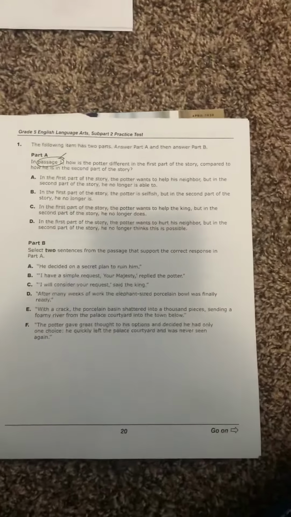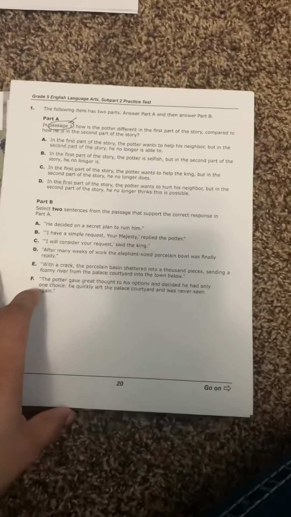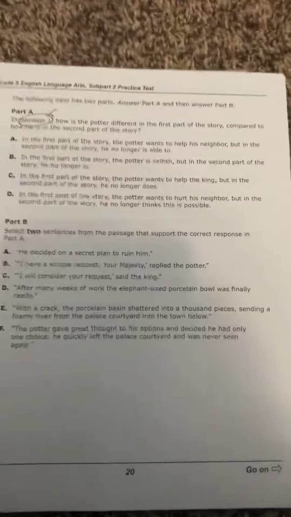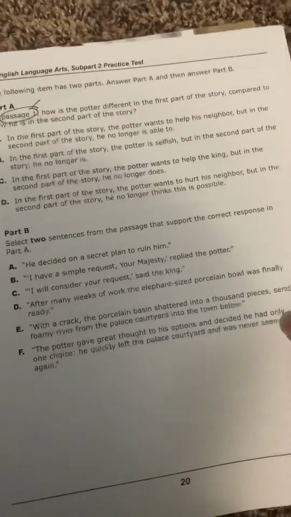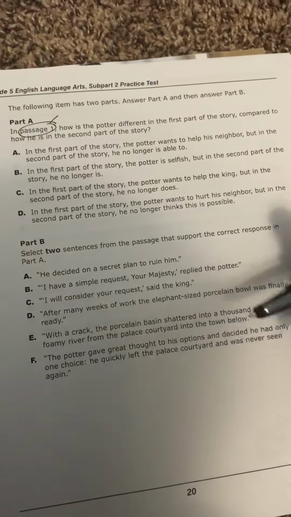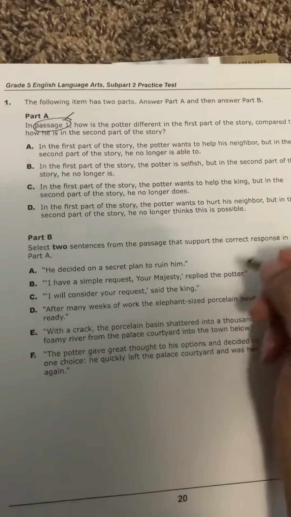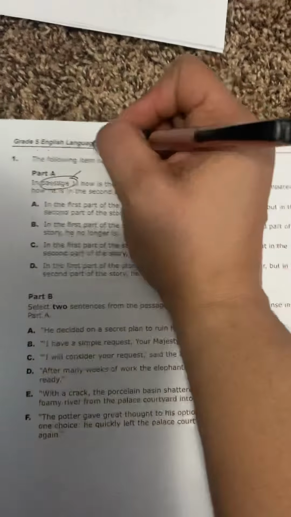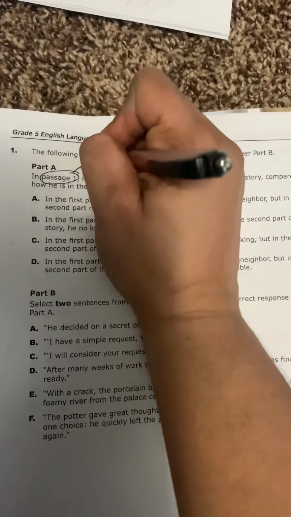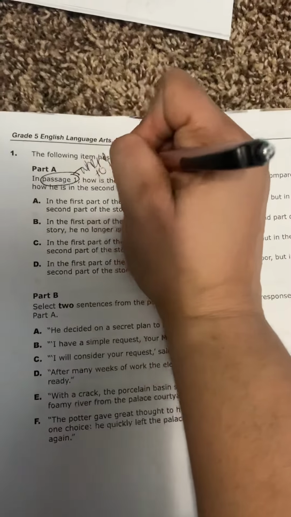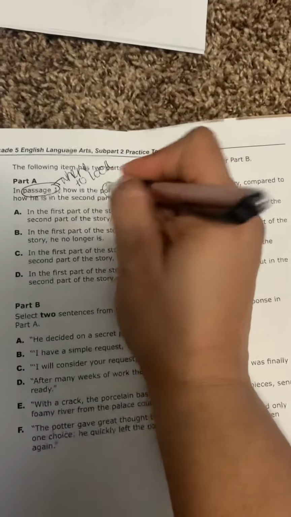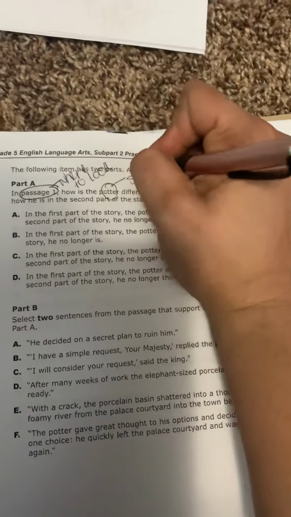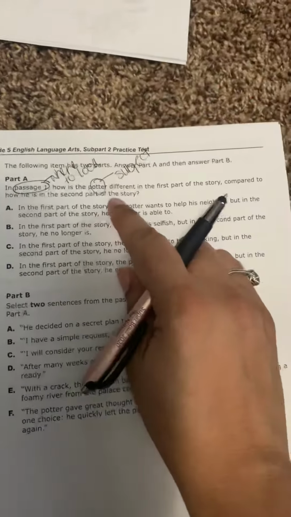So before we actually begin answering the questions, I always encourage my students to unpack their questions first. So we're going to quickly go through that process together. It says, in passage 1, how is the potter different in the first part of the story compared to how he is in the second part? So passage 1 is where to look. The potter is the subject of this question.